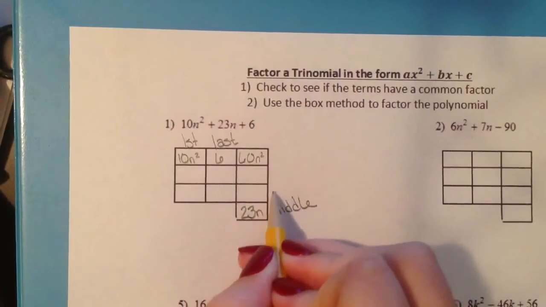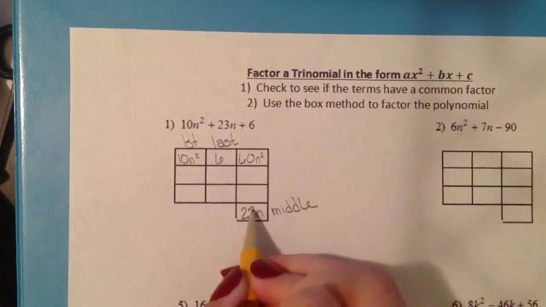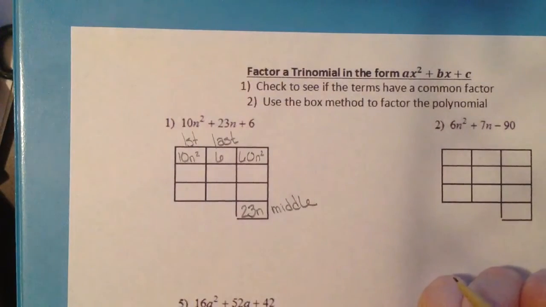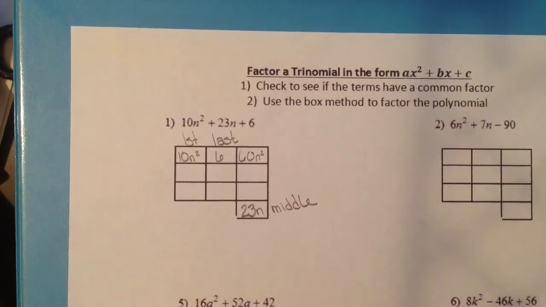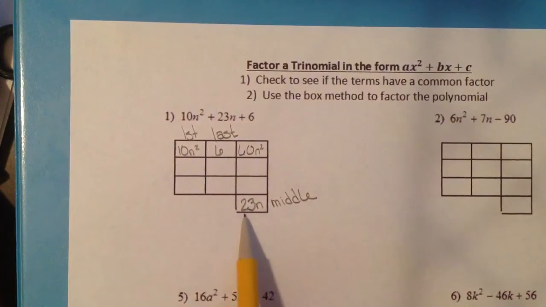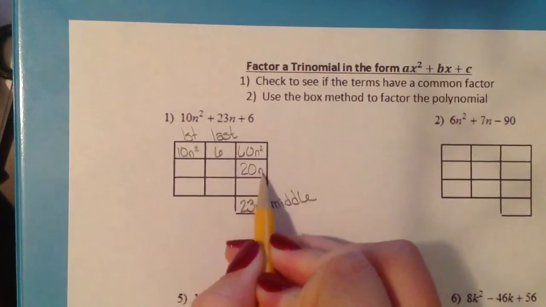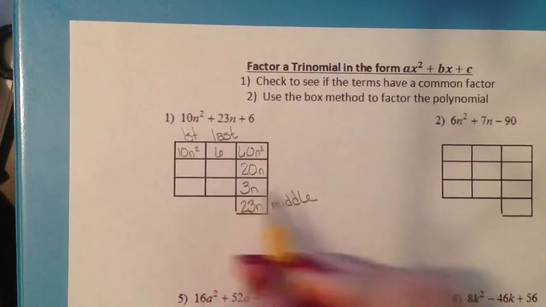Now, I need my two numbers here. They're going to multiply to give me that 60n squared, but then they're going to add to give me this number out here. If you go through some of your factors of 60, you have 1 and 60, 2 and 30, 3 and 20. Well, 3 and 20 is going to end up working for us. So I've got 20n and 3n.